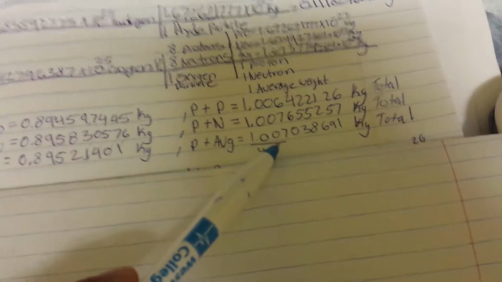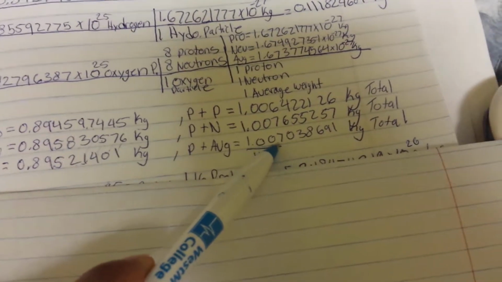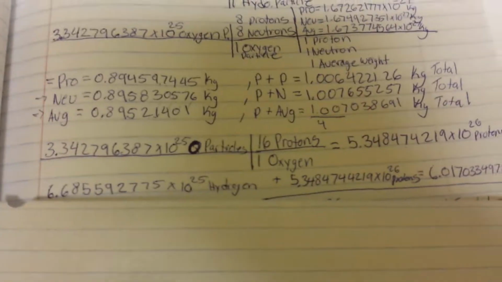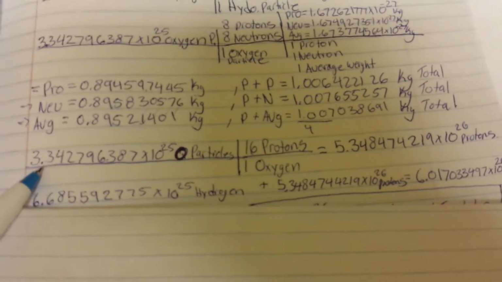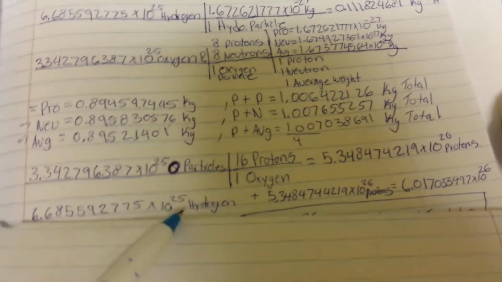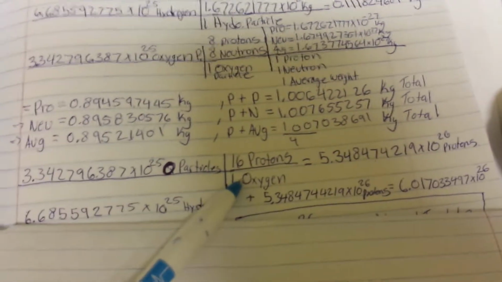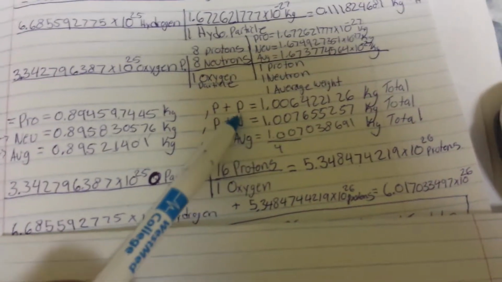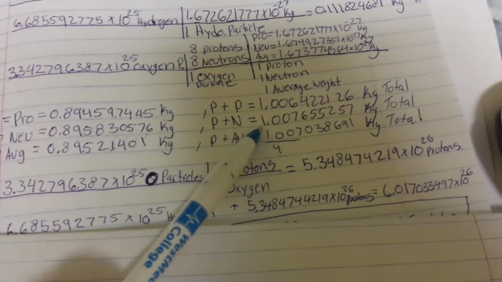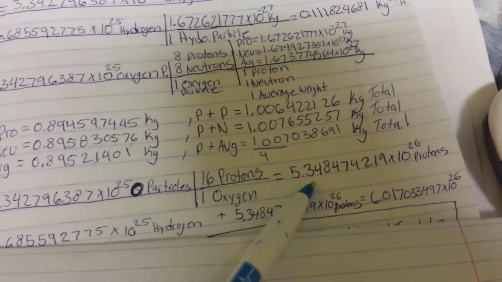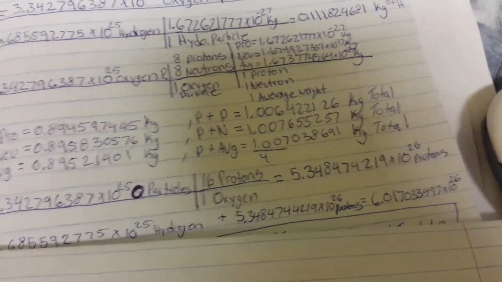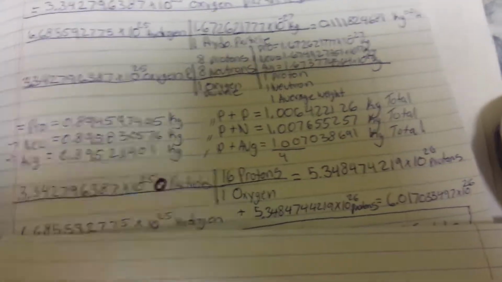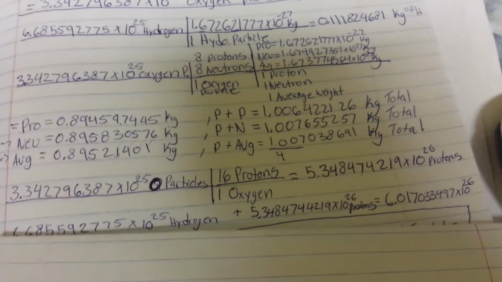So the most common number is 3, so my end result better have 3 sig figs. So I took the 3.34 oxygen particles. So one oxygen has 16 protons. If you count the weight of the neutron and the protons as the same, up to 3 sig figs, it'll give you 5.34847 times 10 to the 26 protons. So that's the amount of protons total of the oxygen, not including the hydrogen of the water.